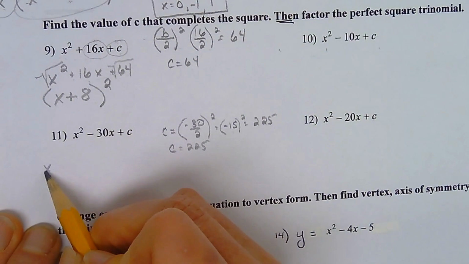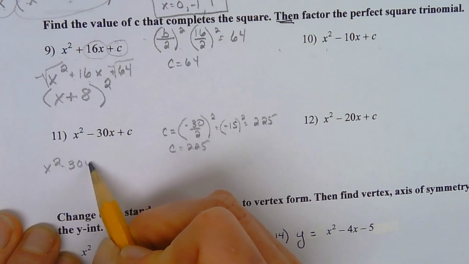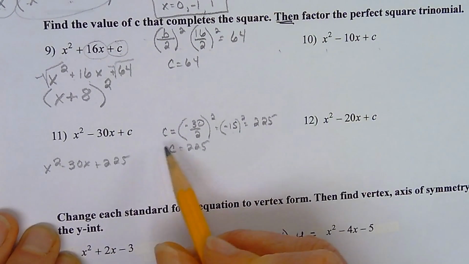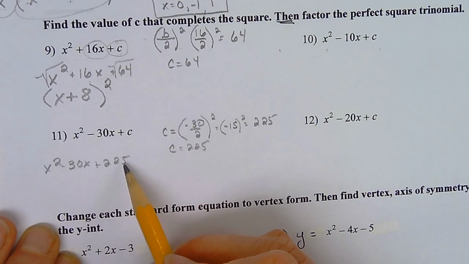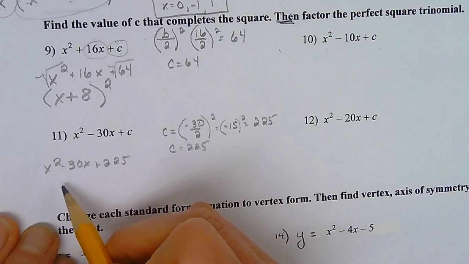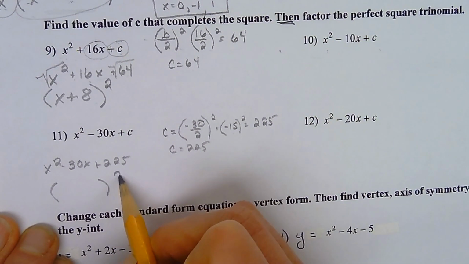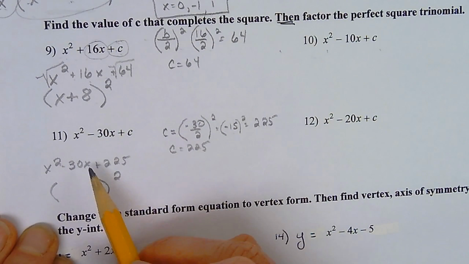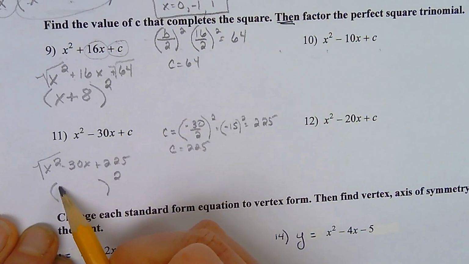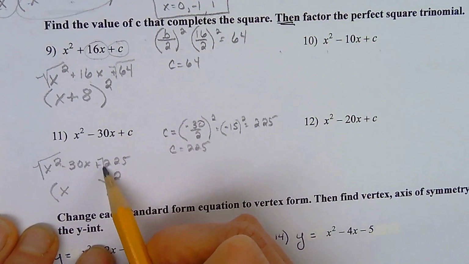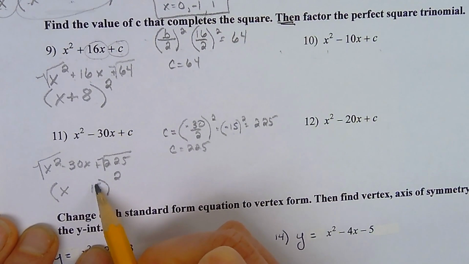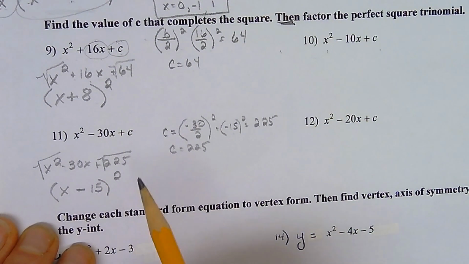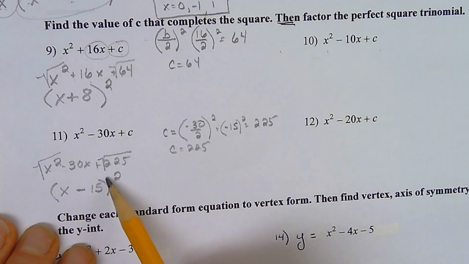I'm going to rewrite it, x squared minus 30x plus 225. That's the C value. Now this is a perfect square trinomial, so that means it comes from a binomial squared. And the binomial squared is going to be the square root of the first term, the square root of the last term, which is 15, and we have a minus and a plus, so this is going to be a minus binomial, x minus 15 squared.